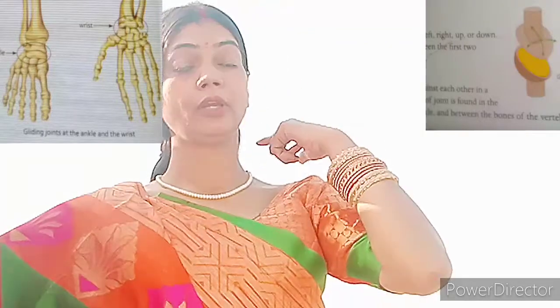As the name indicates, in a gliding joint the bones glide over each other, and the joint between these two bones is called a gliding joint. These gliding joints are present in our wrist and ankle, and in the rest of the bones of the backbone.